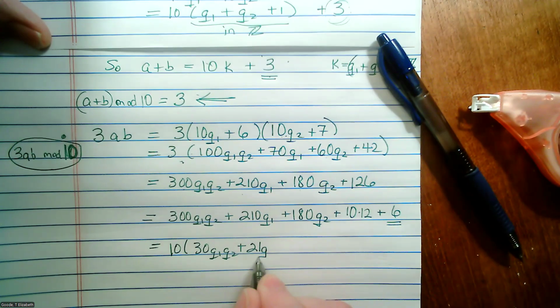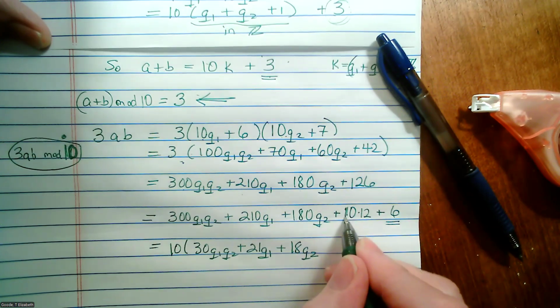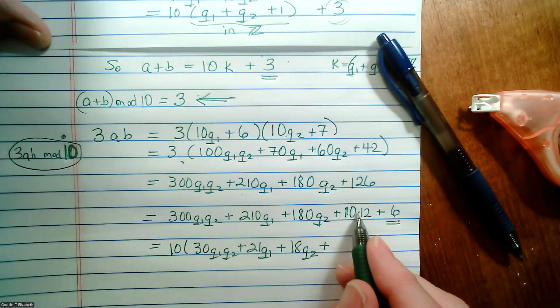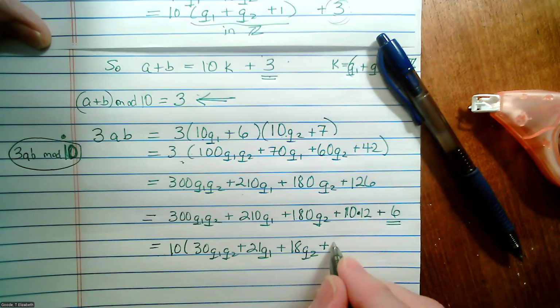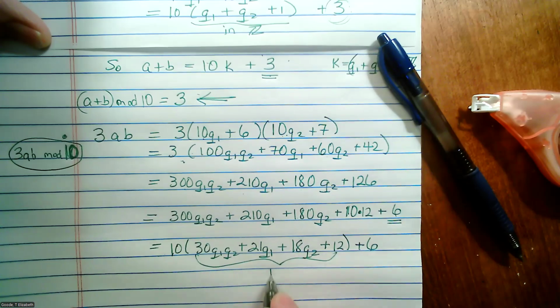And then when we factor out 10 from 180, we get 18, Q2. When we factor the 10 out of 10 times 12, the 10 is out here, the 12 is left in there, plus 6. That's an integer.